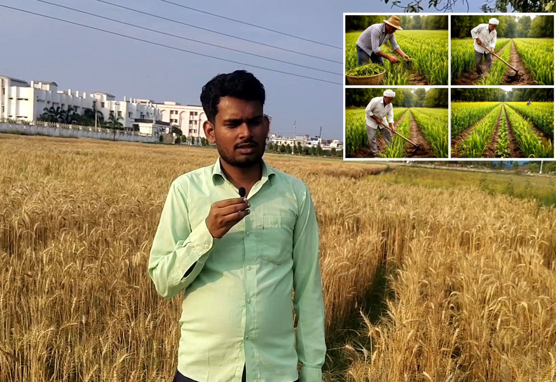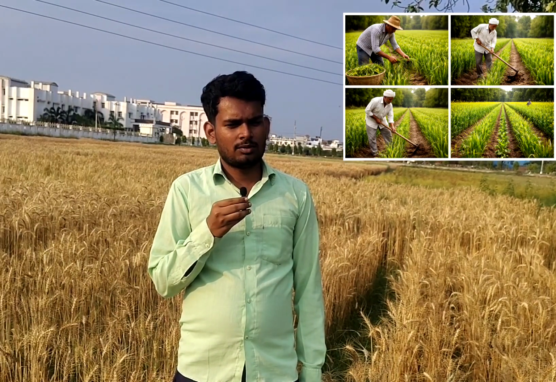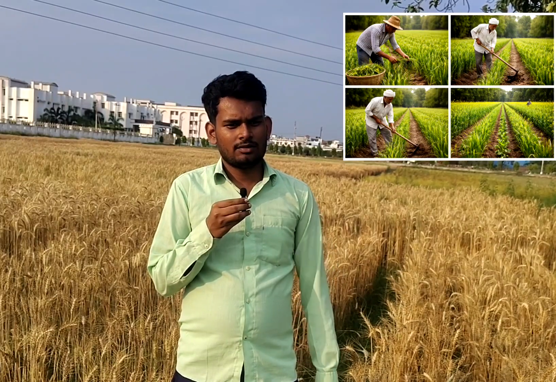A new method can be used for intercropping with sugarcane. Sugarcane has 4 to 5 rows of sowing wheat, and 3 to 4 rows of sowing sugarcane crops.